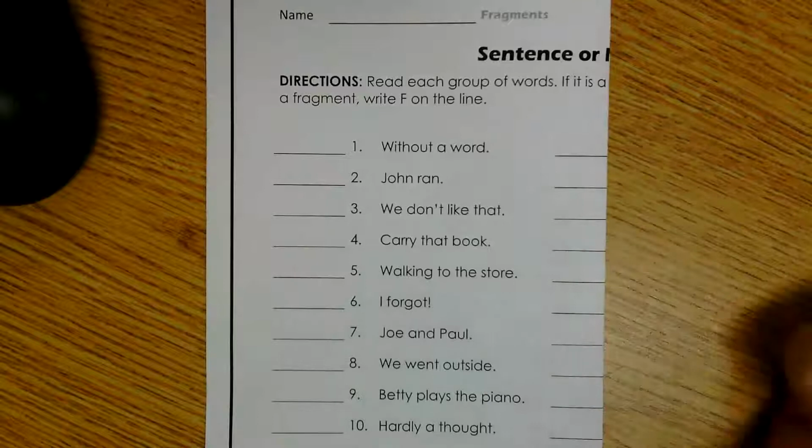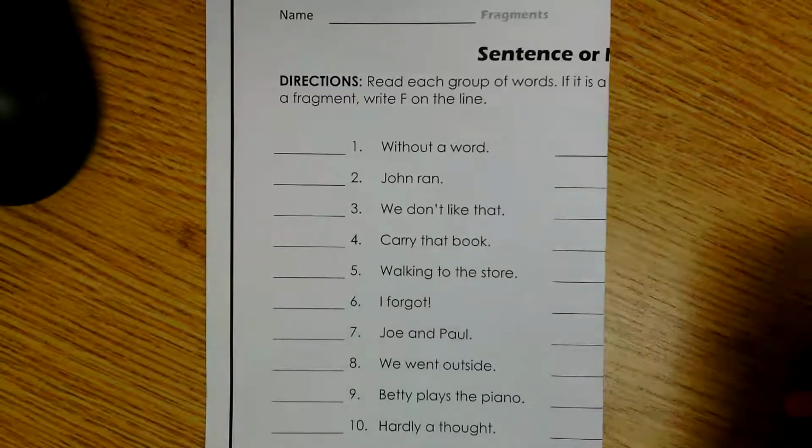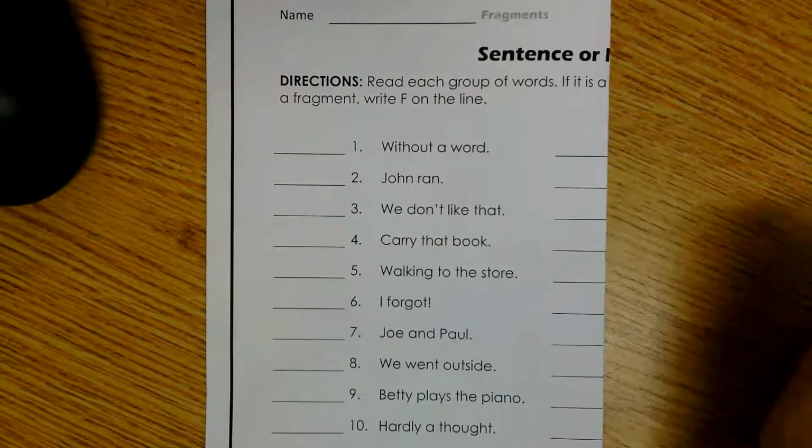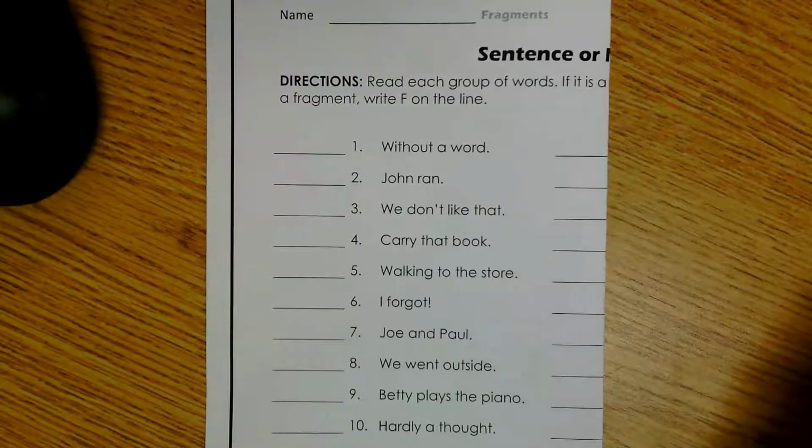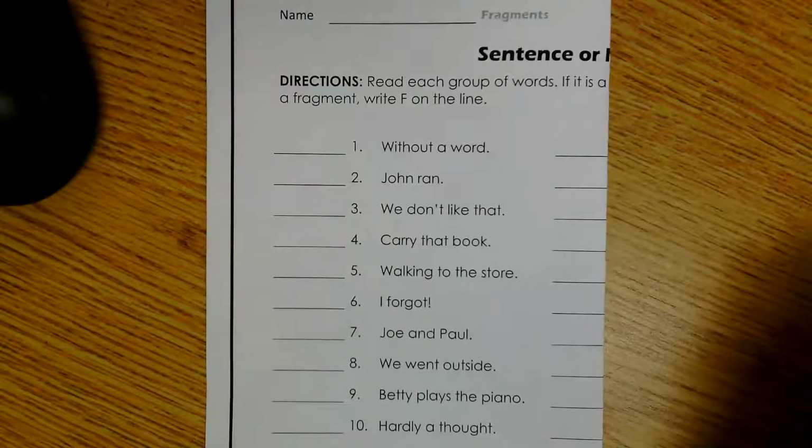This is something that you guys have heard and seen and practiced with for several years now, but we're going to review it in 5th grade because in 5th grade we're going to be doing a lot of writing, and we want your writing to be as strong as possible, and knowing how to correctly write sentences really does help your writing to be strong.